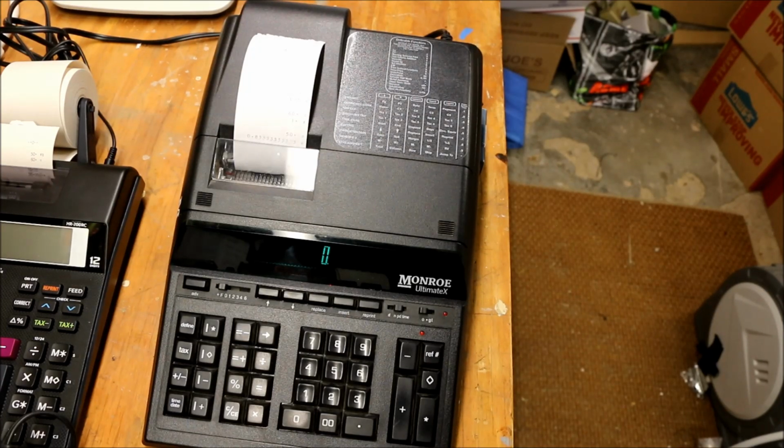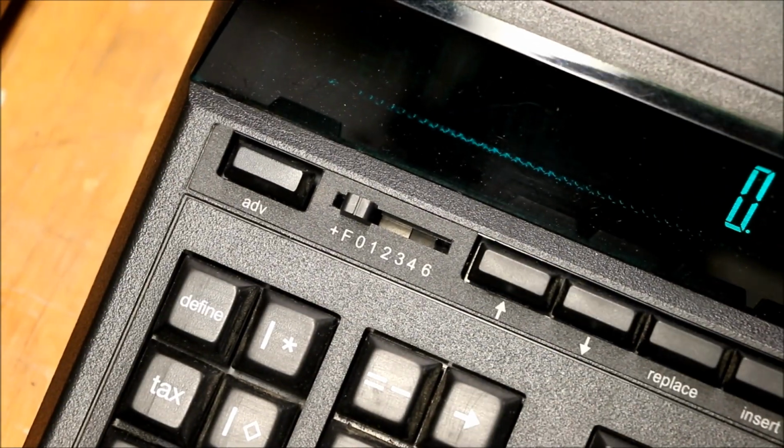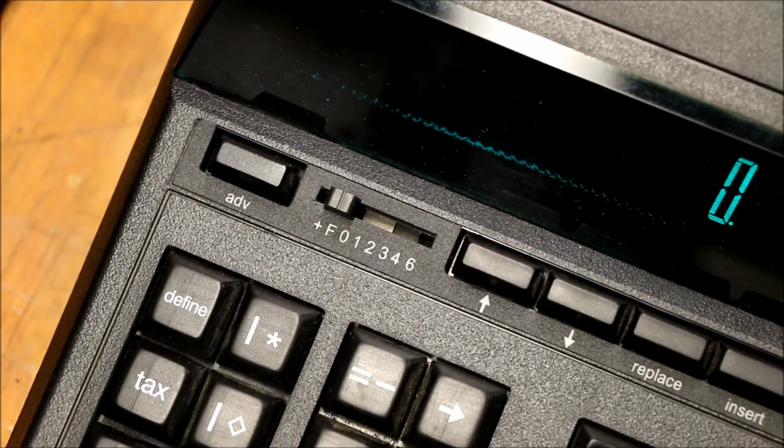So now we come back to the Godzilla of printing desktop calculators, the Monroe UltimateX. It has a whole bunch of features that I think are literally incomparable. There aren't desktop printing calculators that have comparable features to many of these. You access most of them via the define key down there. You press it twice.